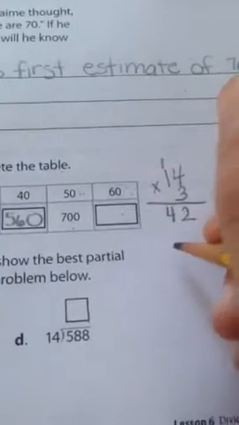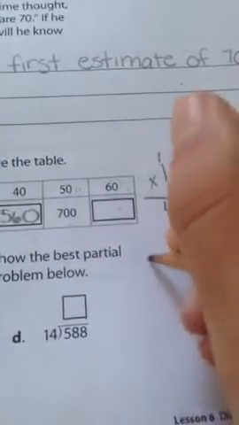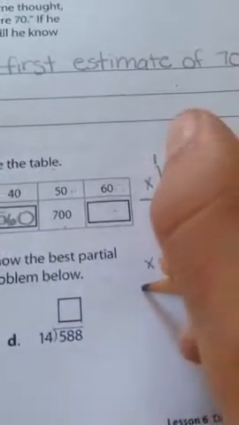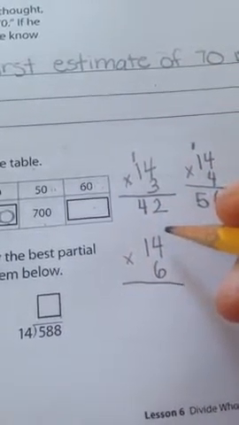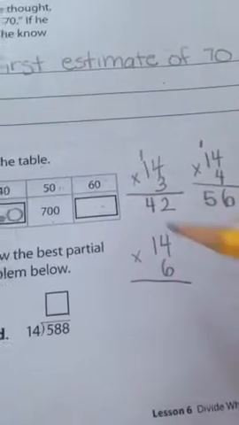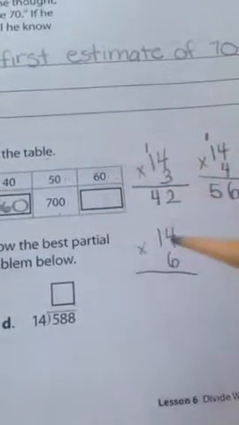So the first thing you're going to do is you're going to set it up. 14 times 6. You're going to find the answer. And then you're going to add a 0 and write it here.